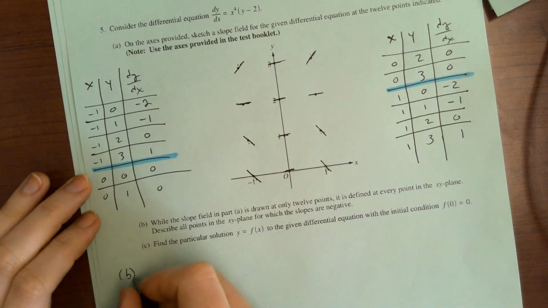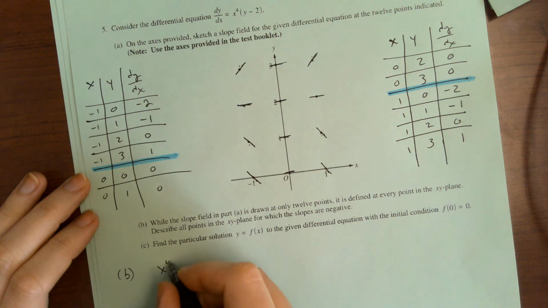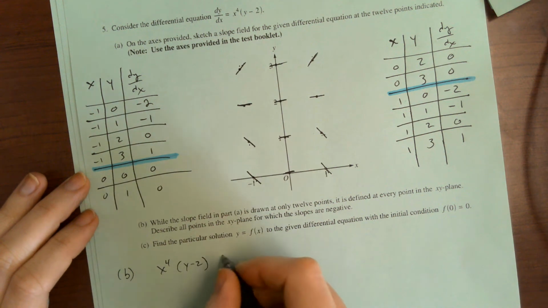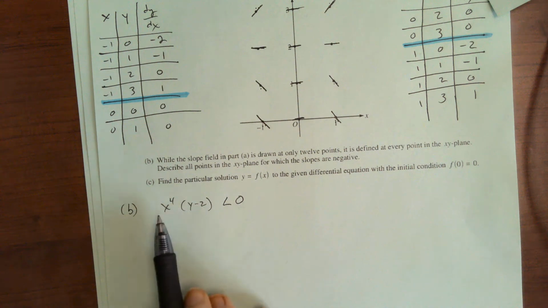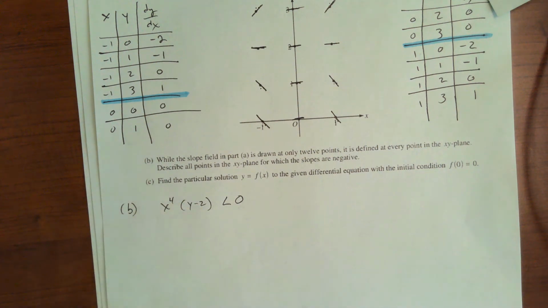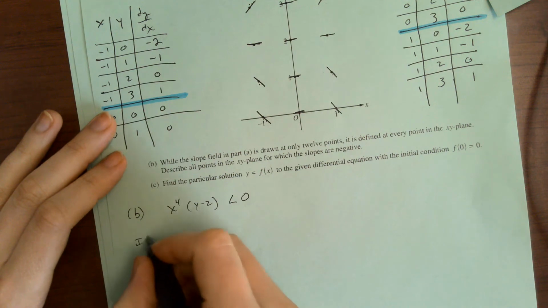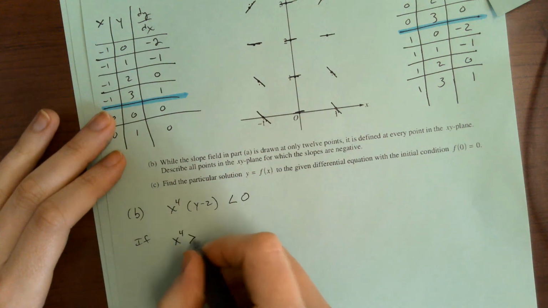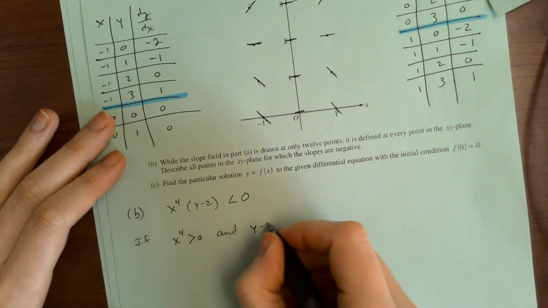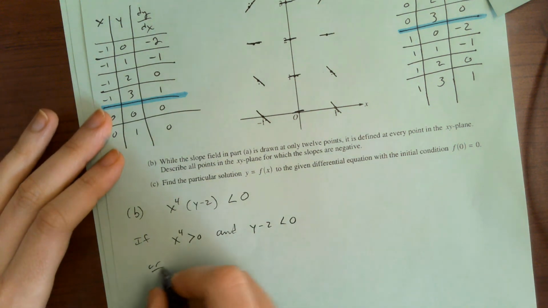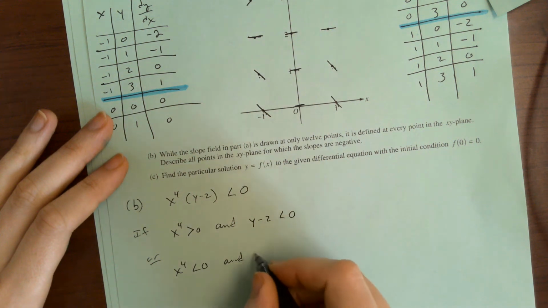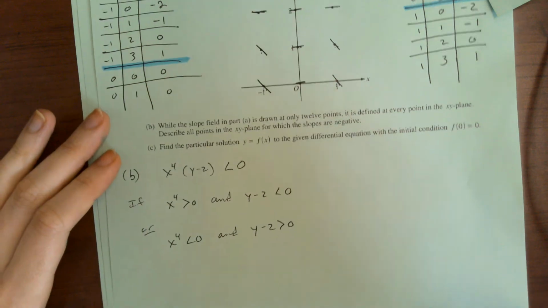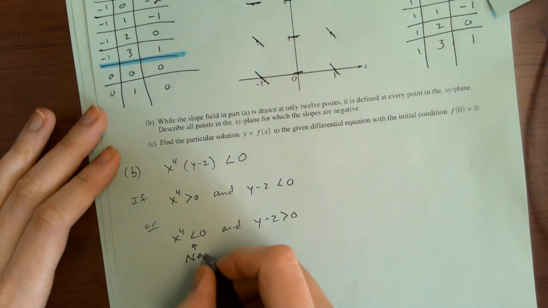So for part B, I'm going to say to myself, x to the 4th times (y minus 2) is less than 0. This is going to happen if these two factors, x to the 4th and y minus 2, have opposite signs. So if x to the 4th is greater than 0 and y minus 2 is less than 0, or x to the 4th is less than 0 and y minus 2 is greater than 0. So that would give them opposite signs. But guys, this happens never.